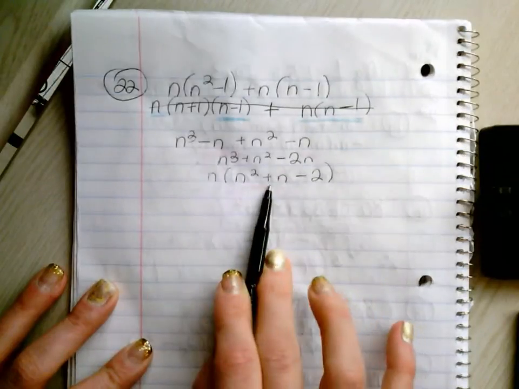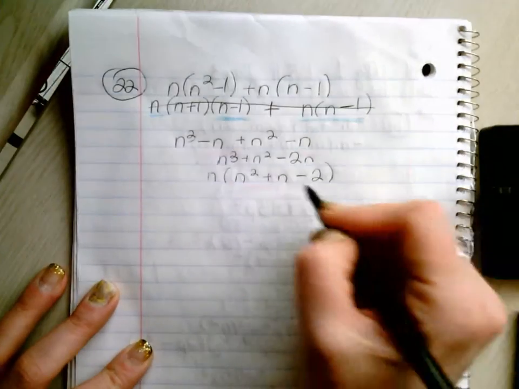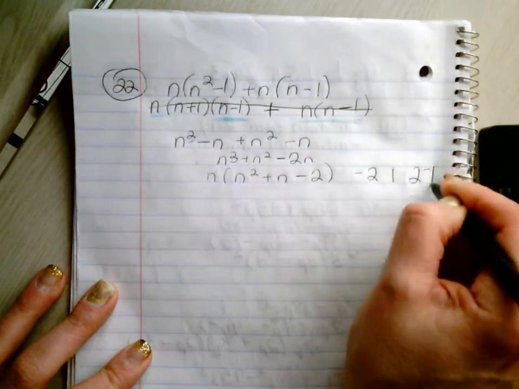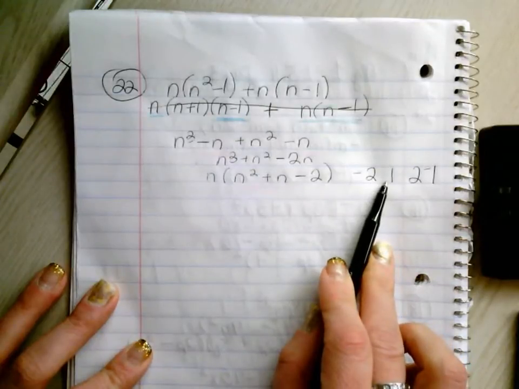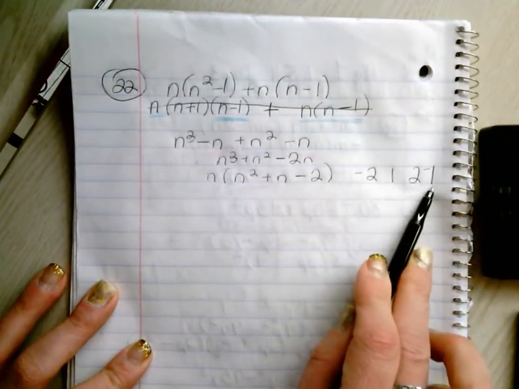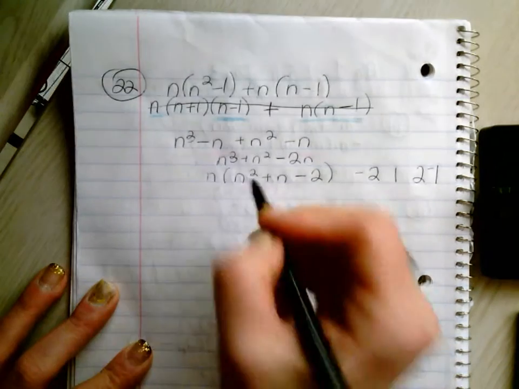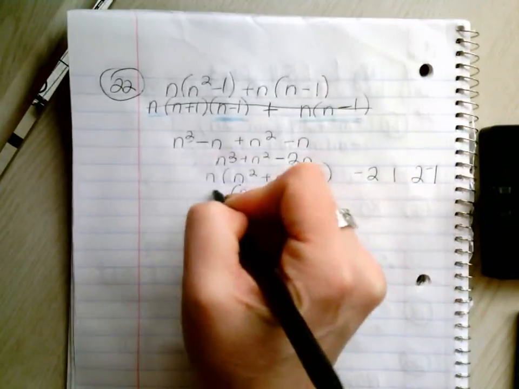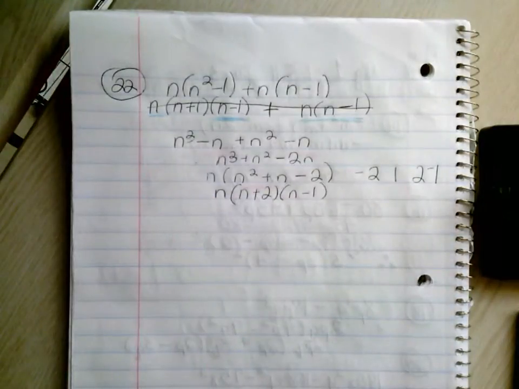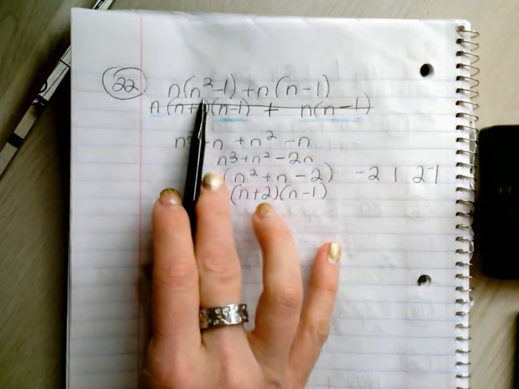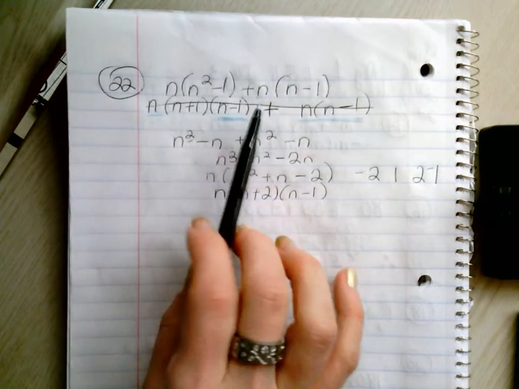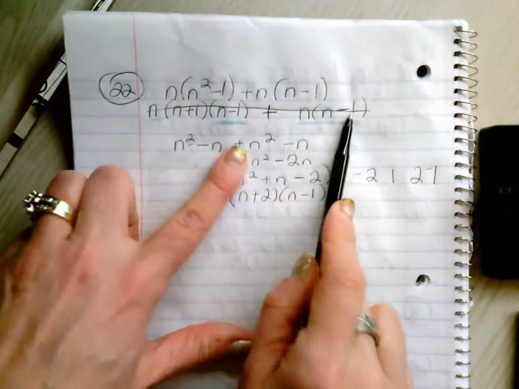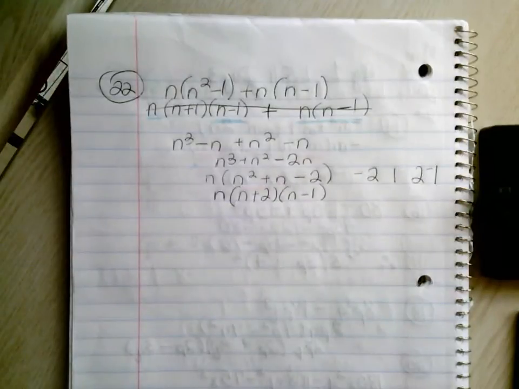Factors of negative 2 whose sum is 1. So a factor of a negative, so it's either negative 2 and positive 1 or 2 and negative 1. Add these two together, I get a negative 1. Add these two together, I get a positive 1. So I need n plus 2, n minus 1 multiplied by n. Okay, that's what made this tricky. You looked at this and you saw this difference of squares, maybe did this, but you can't just look at this and say this and this, because they're not both being multiplied by all the same stuff. All right?